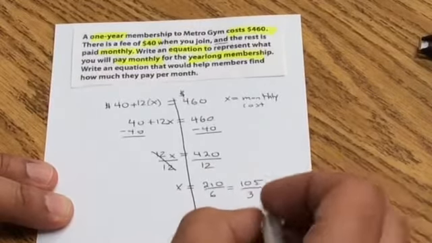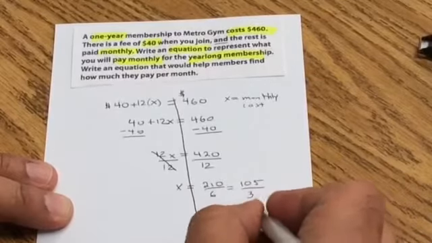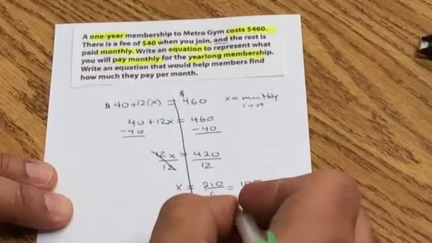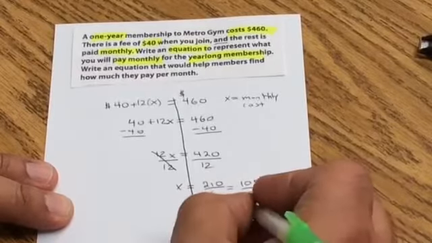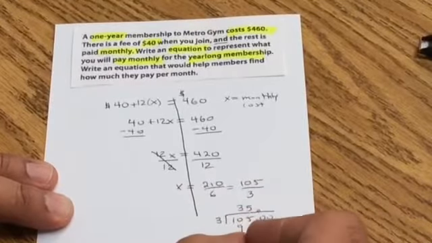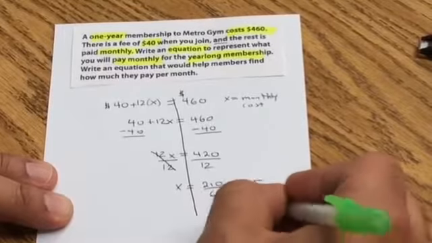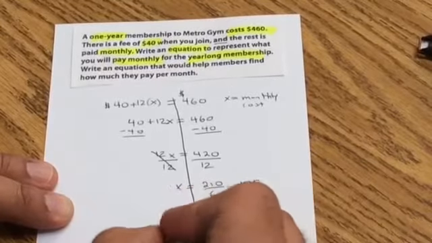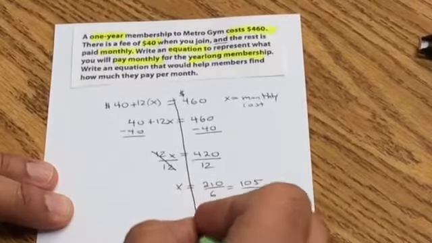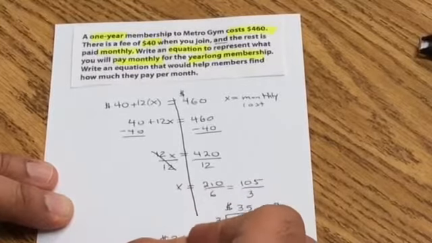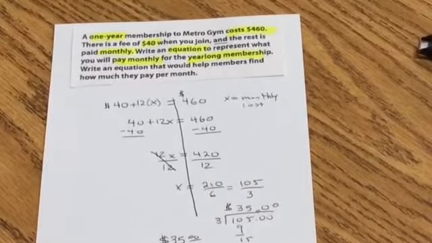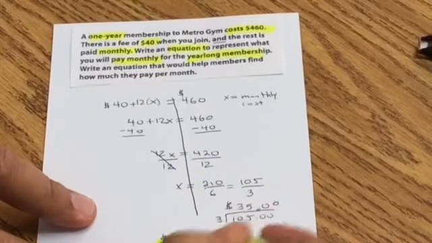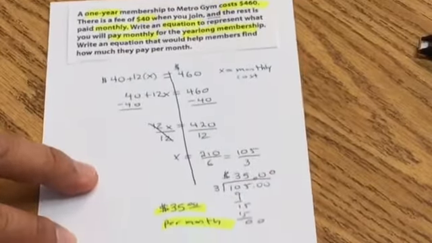I put the denominator on the outside and the numerator on the inside. 3 times 3 is equal to 9, 1, 5. 3 goes into 15, 5 times. As you can see, it comes out to be an even number, so my answer is $35 per month is what you would pay for that gym membership. And that's it. That's how you solve that one.